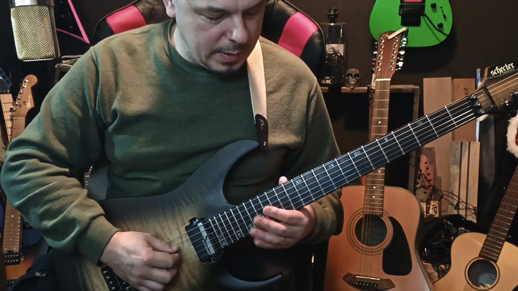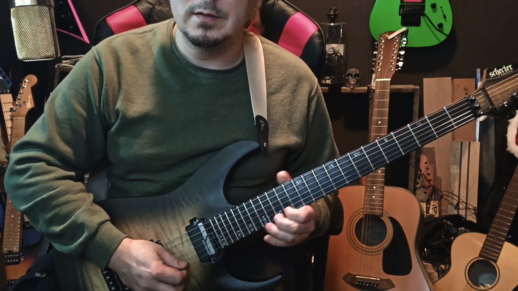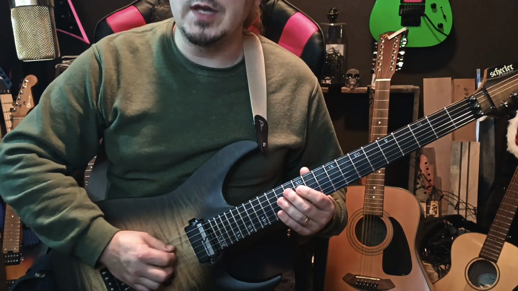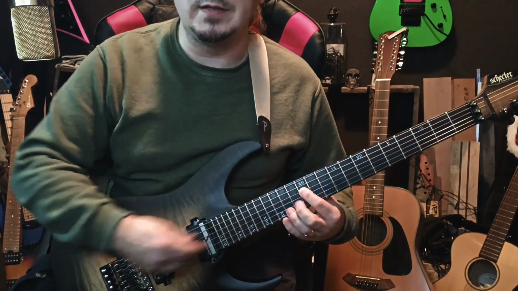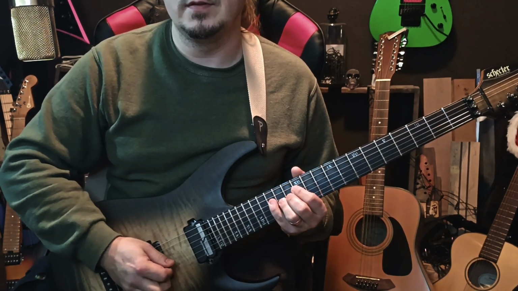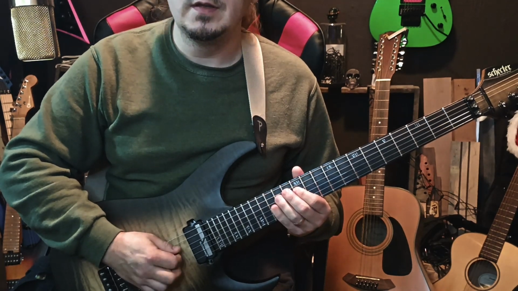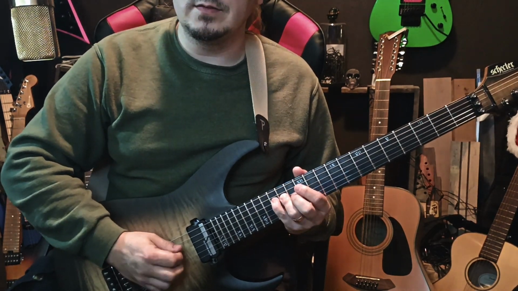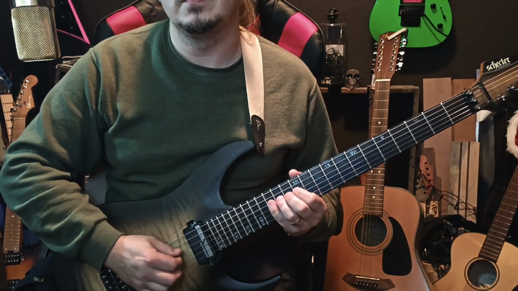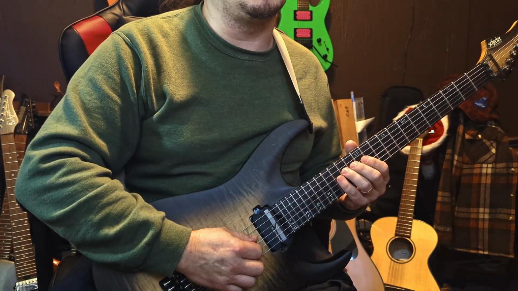So this is outlining a D minor chord, but you skip up from the root, 12th fret D string, to the 5th, so the A, down to the F. Go to the 2nd, which is on the 14th fret on the D string. Now there's a couple of different ways of playing that. To my ears, it sounds like a hammer-on.